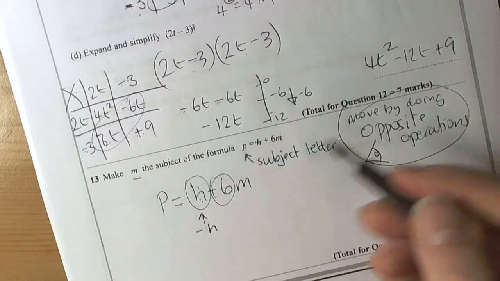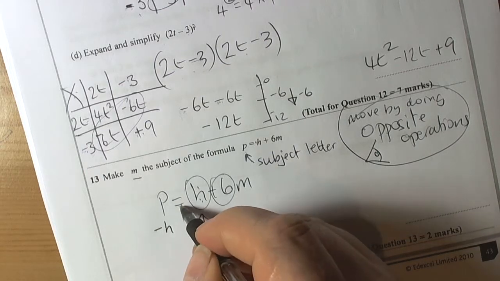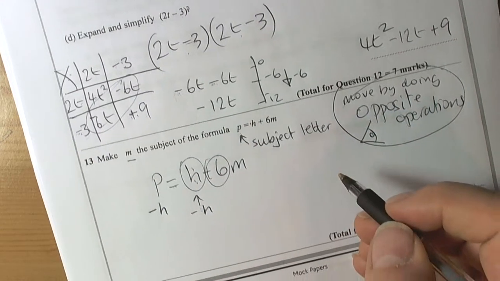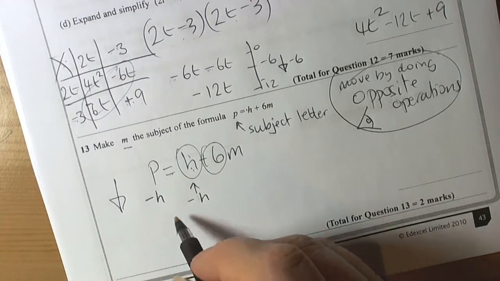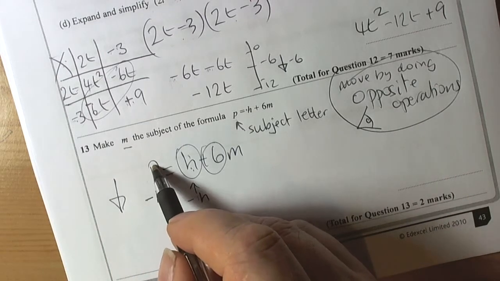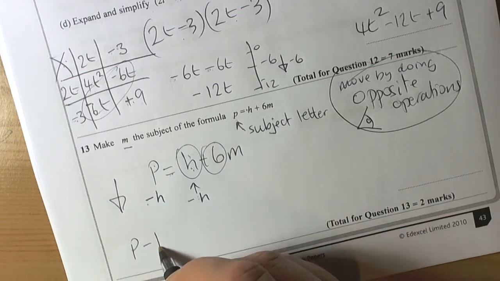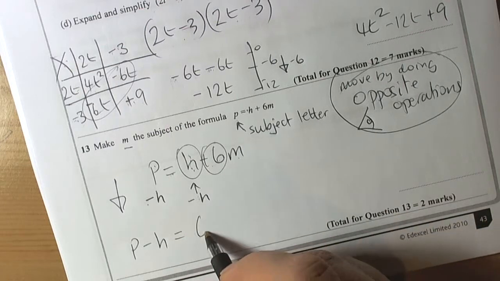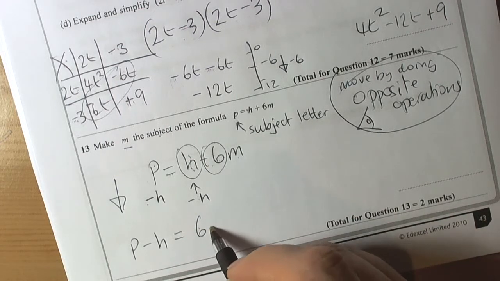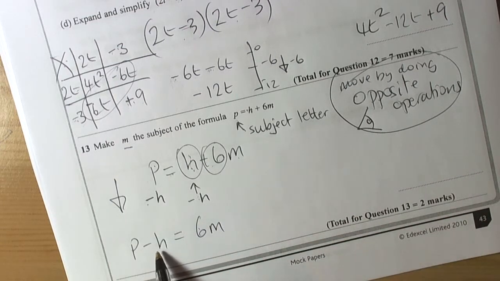But the equals tells us to balance and make sure we do the same to both sides of the equals, so the left hand side also needs to have take away H. I'll go down, always come downwards as you're writing the next lines. So we've got P, take away H, that became 0, so we're left with 6M. Don't need to write the plus sign because that's positive anyway. So what we've got now?